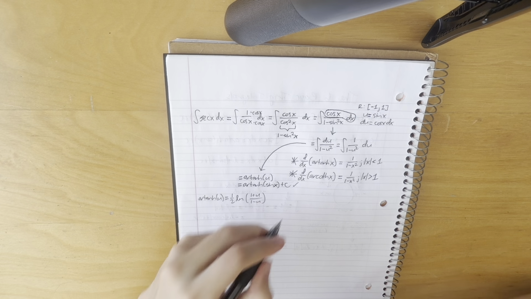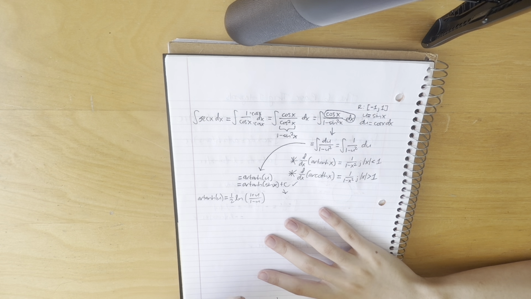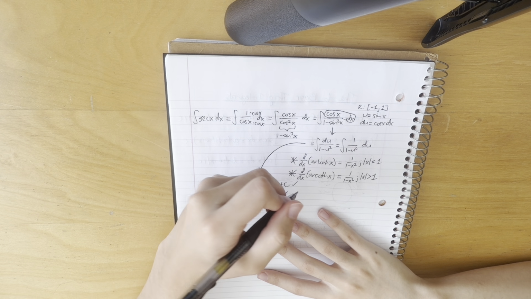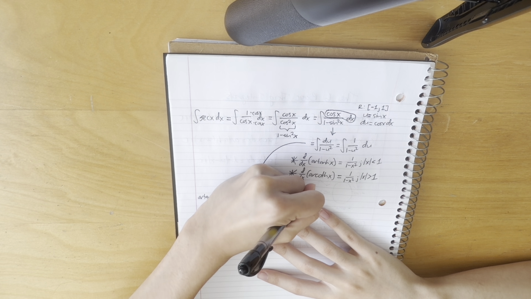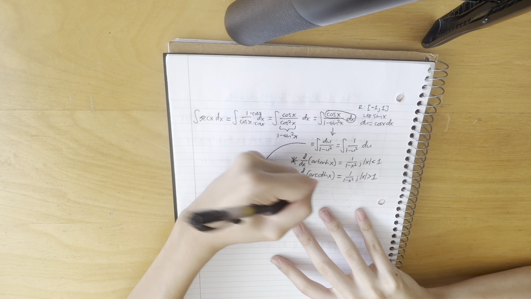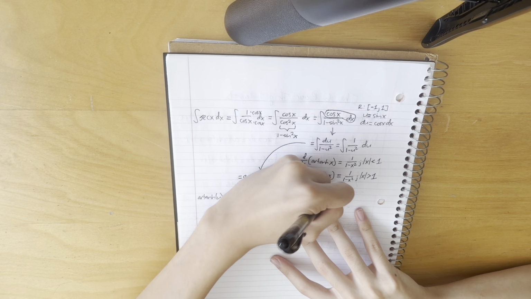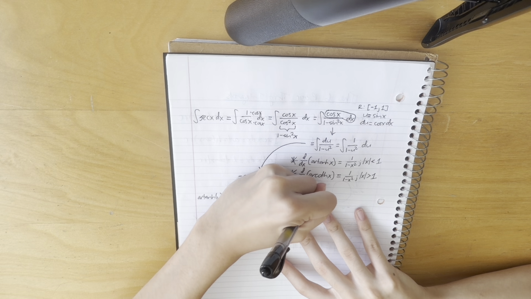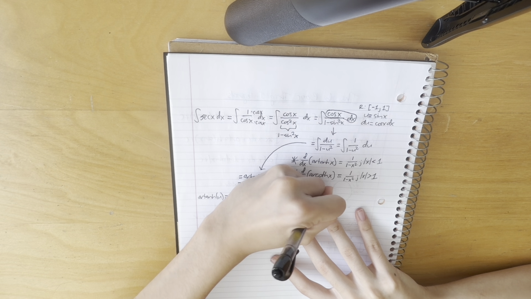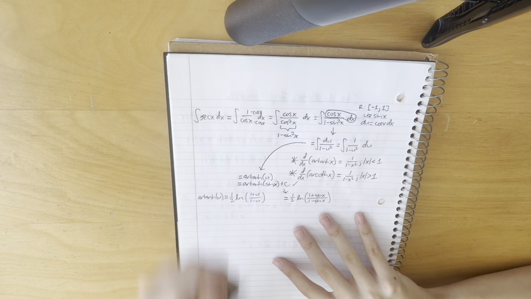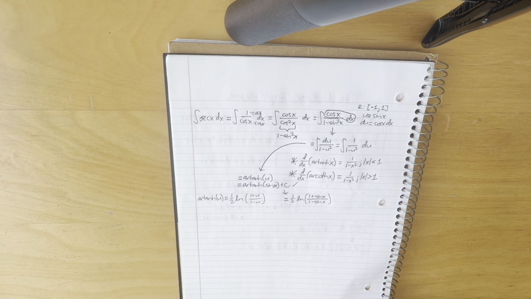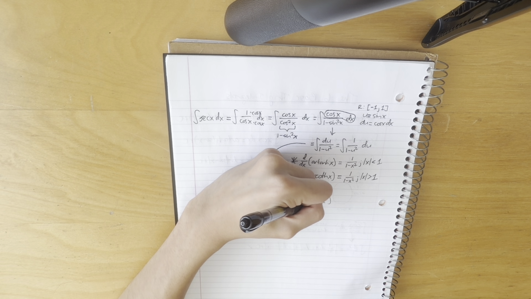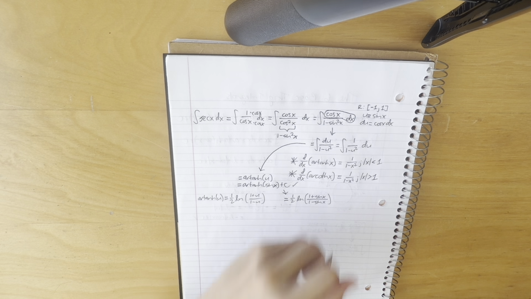So let's do that. We're going to continue our derivation. This is going to be equal to 1/2 of the natural log of 1 plus, what's our u? Our u is sine of x, over 1 minus sine of x. Nice. Okay, let's see what we could do here. What about if we, in the natural log argument, multiply it by its conjugate, 1 plus sine of x? Let's try that.